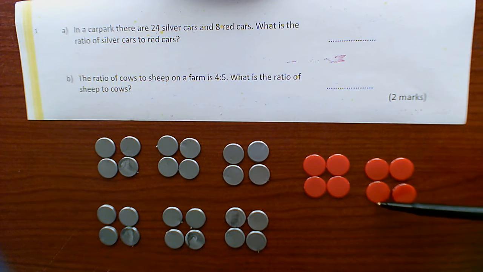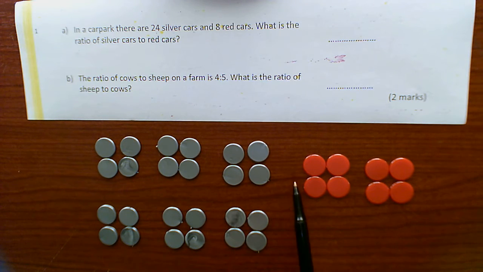Alright, so let's think about how many in total there are. So how many parts is this made up of? It's made up of 24 plus 8. Hopefully some of you will be coming up with the answer in your head. 24 plus 8 will get 32 in total. So there are 32 parts in total.